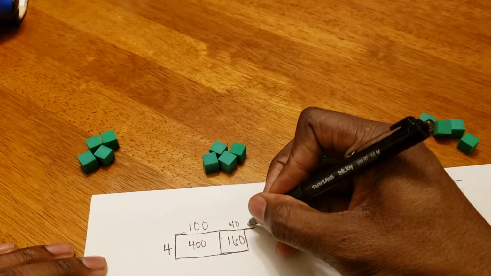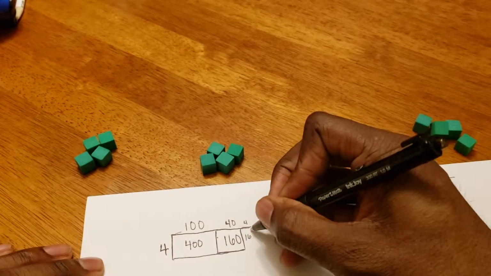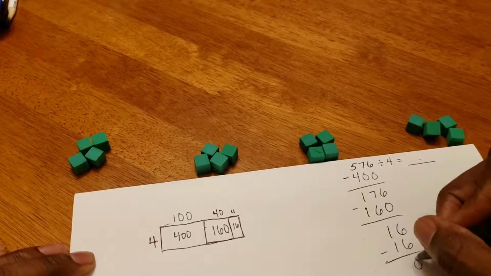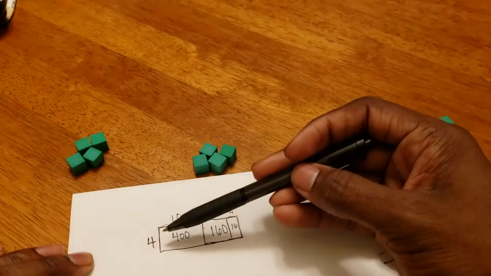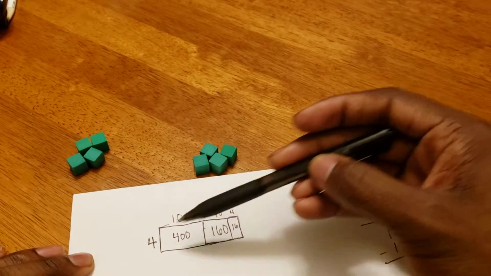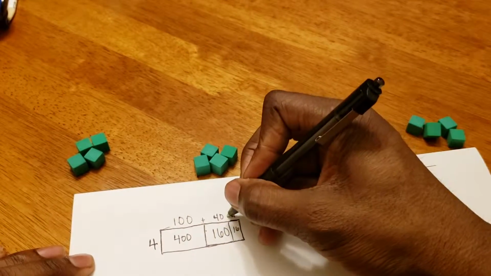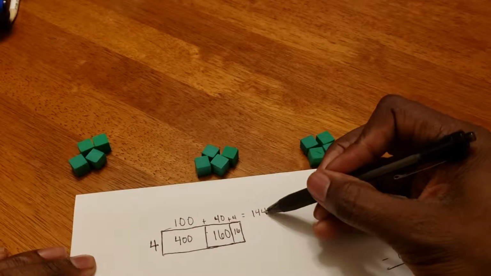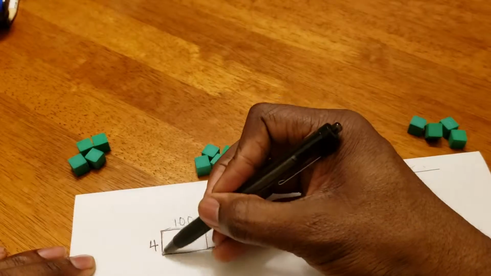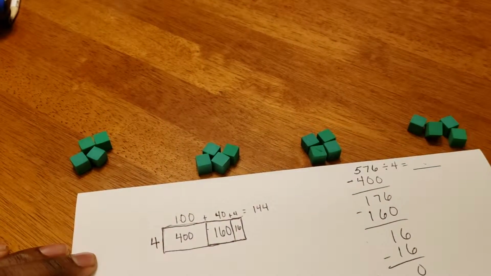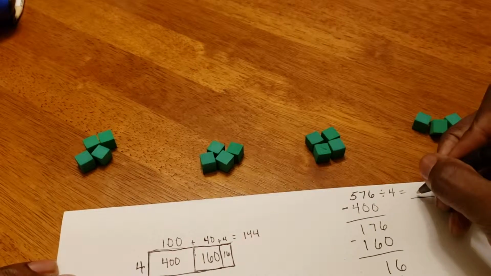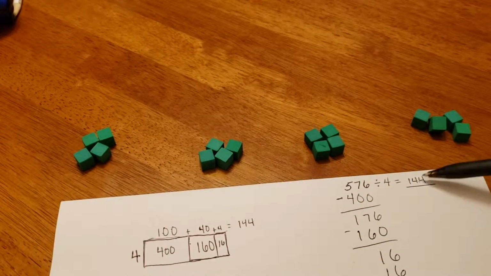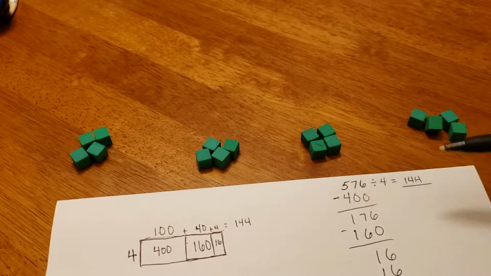So 4 groups of 4 equals 16. So if I multiply 4 times 4, that'll give me 16 for this area right here. All right, and we used up the last little bit. There's nothing left, which means we multiplied 4 times 100, 4 times 40, and 4 times 4. If we add that all together, that's going to give us 144. 144 is the length of this times 4 gives us a total of 576, which means 576 divided by 4 is 144. A way we can even check our answer would be 144 times 4 should equal 576.